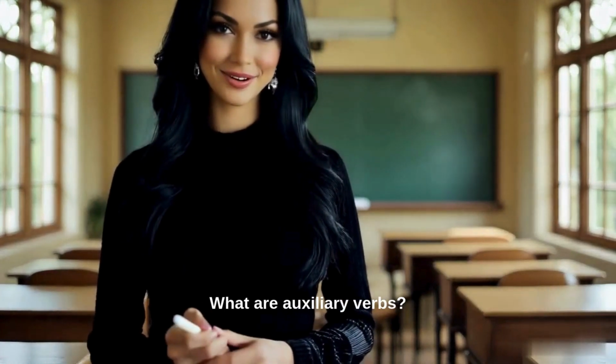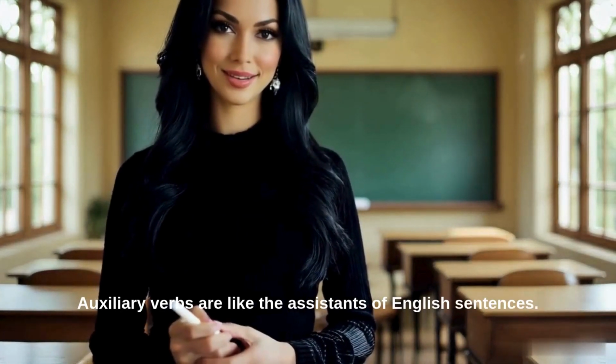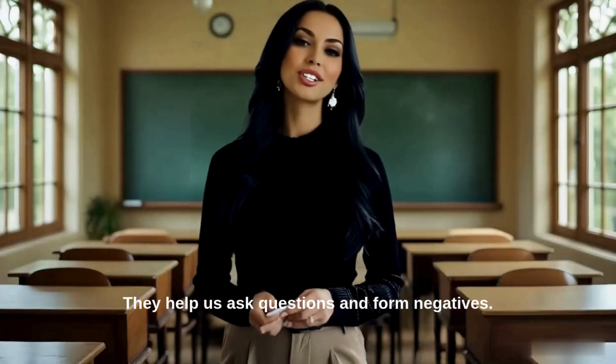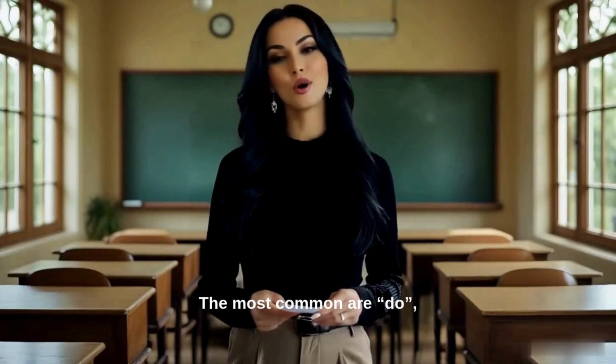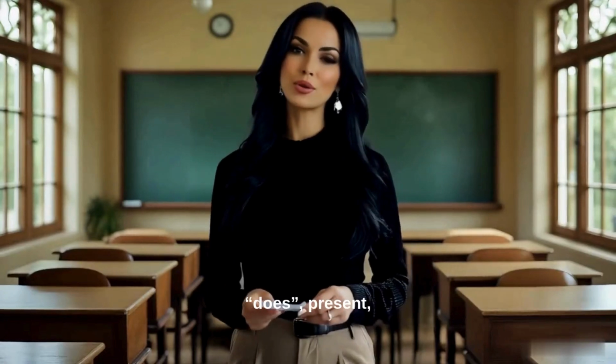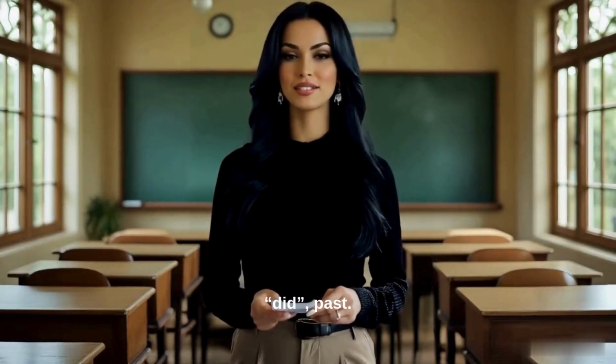What are auxiliary verbs? Auxiliary verbs are like the assistants of English sentences. They help us ask questions and form negatives. The most common are do, does, present, did, past.